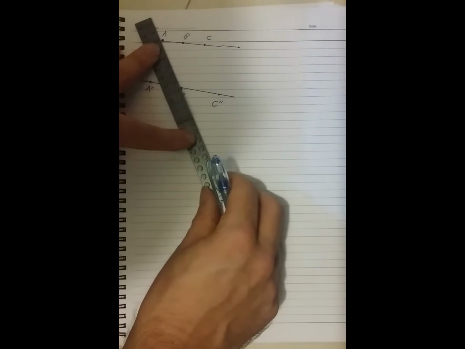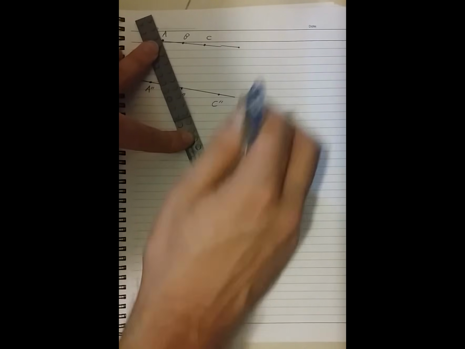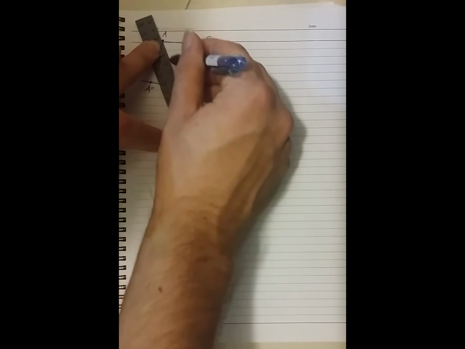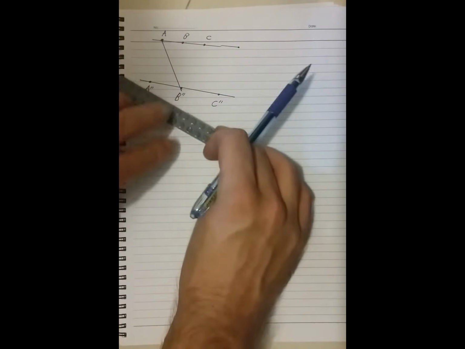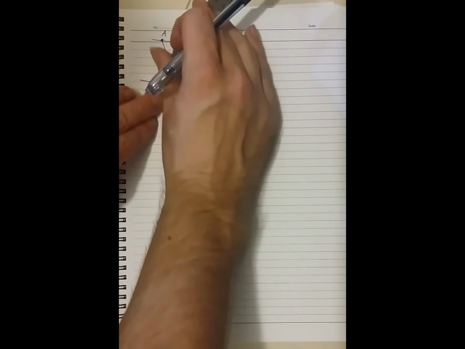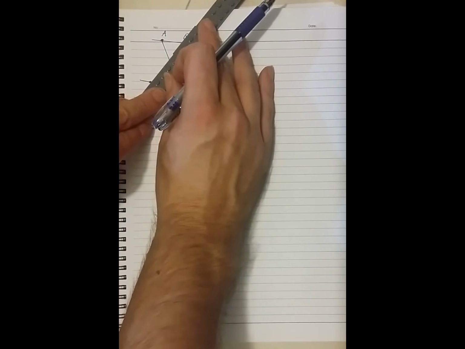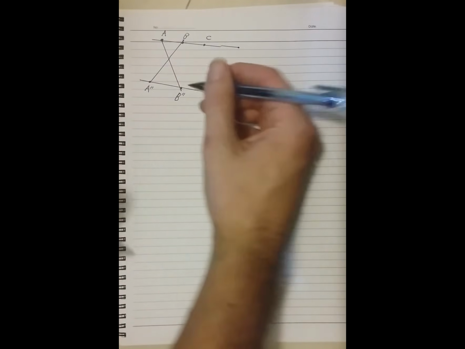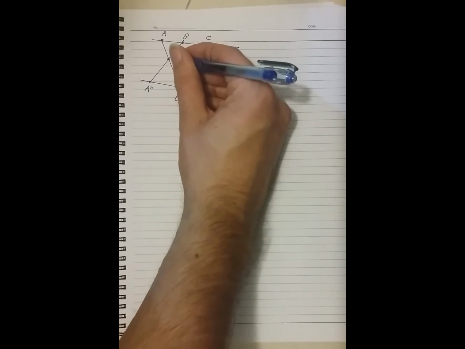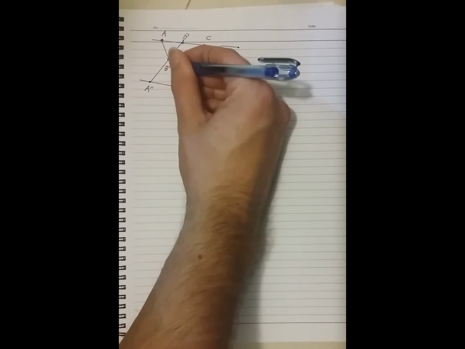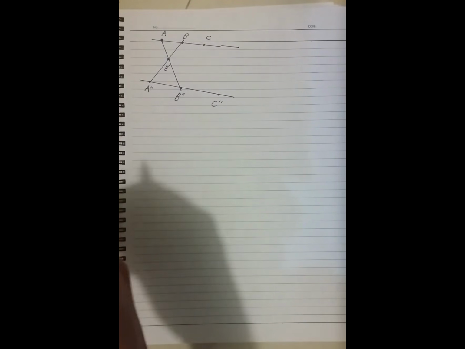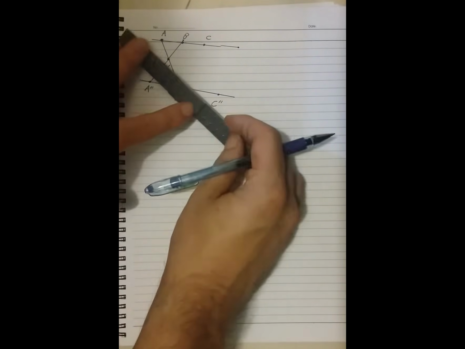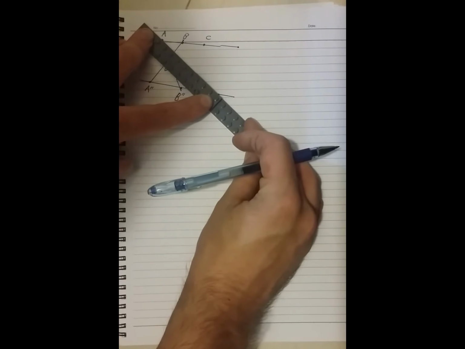If we join A and B double dash, excuse me, and B and A double dash, let's call the point that makes B dash. Similarly for A and C.